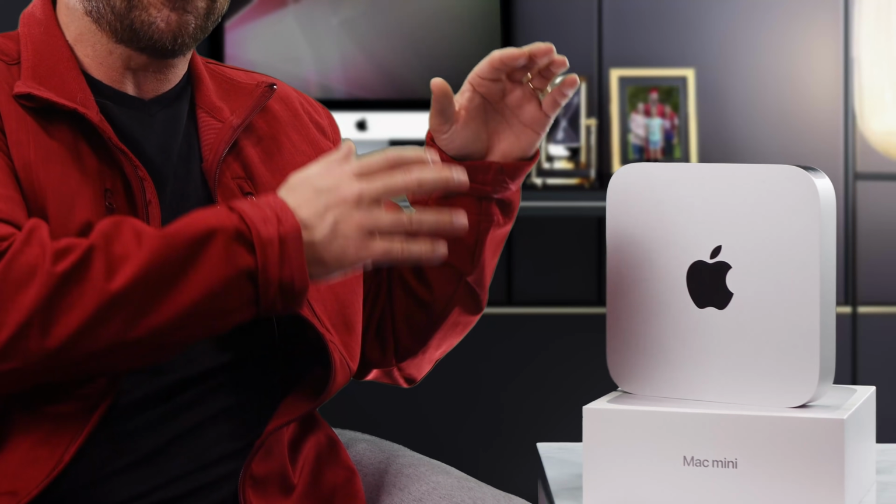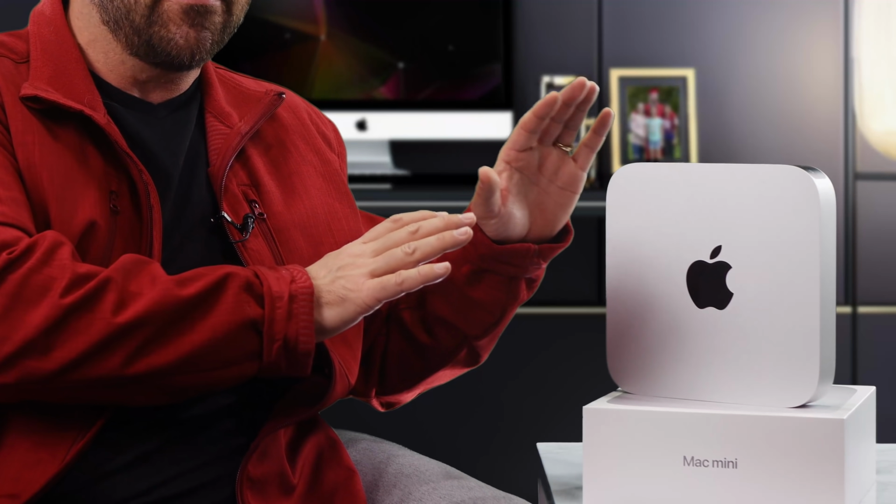But let me start to wrap this up and try my best to define the user for this computer, and I'll start with the current Mac users, because despite everything I said, even the whole "this computer shouldn't exist," this is probably one of the best price to performance Macs that Apple has produced. Let's just start with Mac Minis. The Mac Mini has always sucked as far as price to performance.